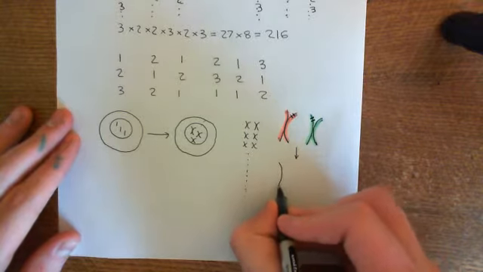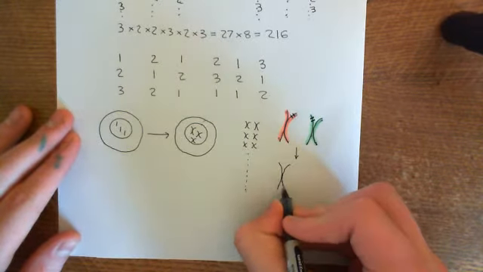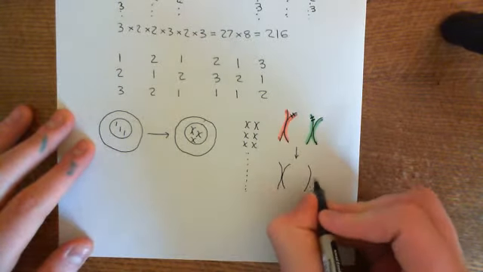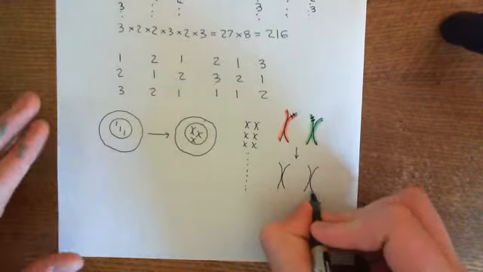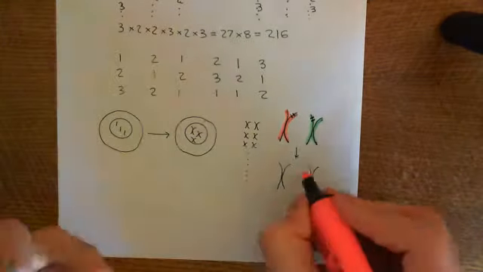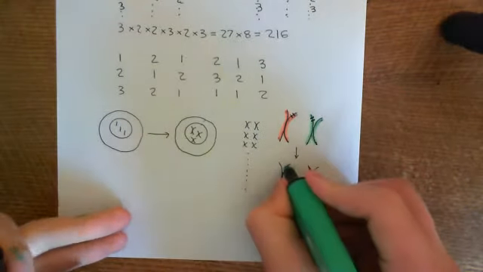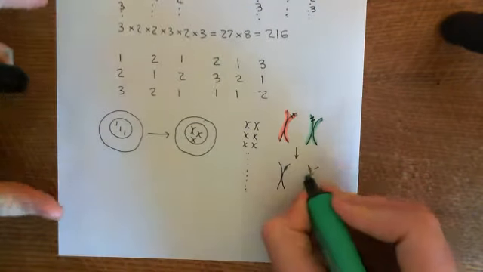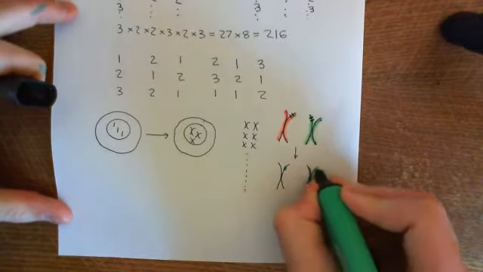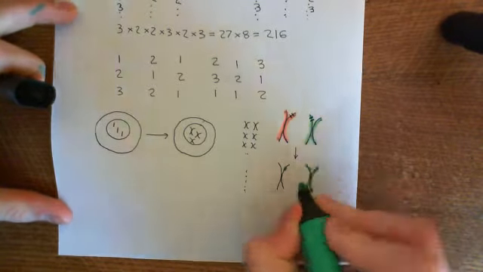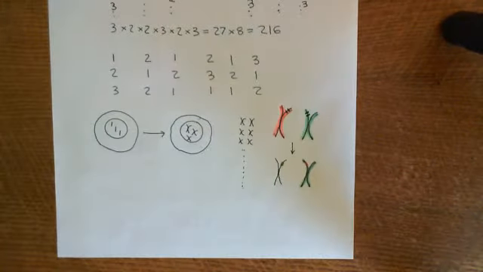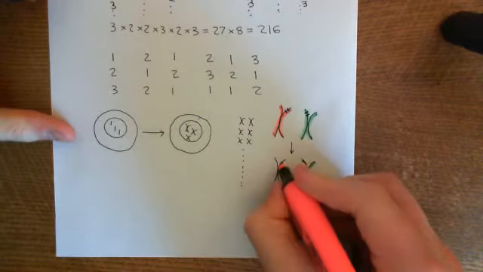Right, so let me draw this now. Here are our two chromosome 1s again, and now that crossing over has been done, you'll have a little red strip here, and a little green strip here, and then the rest of this will be green, so let me put this on here. And then the rest of this will be red.